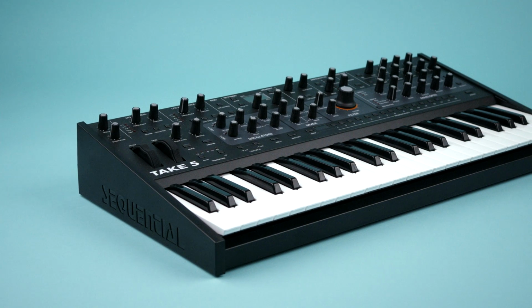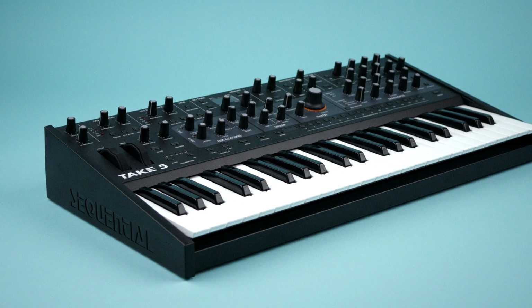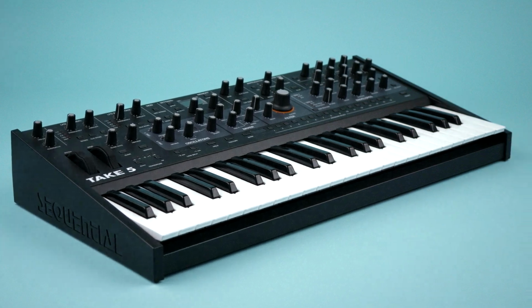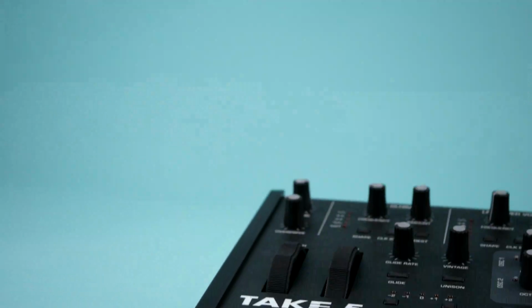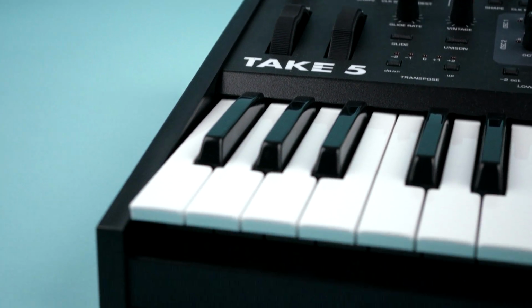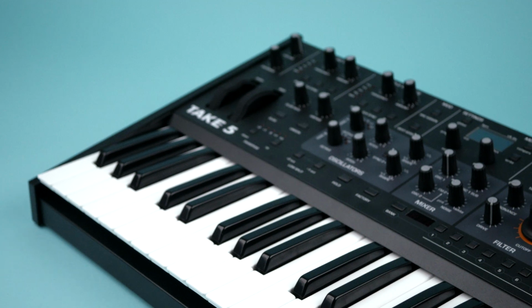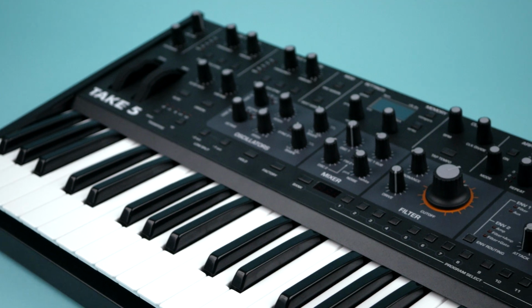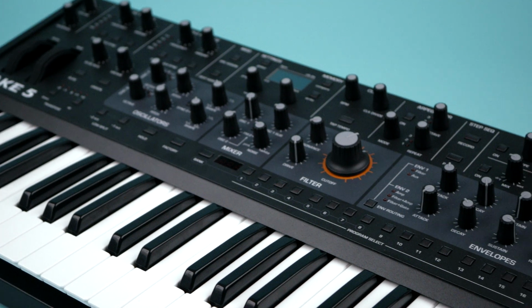With now 5 different polyphonic analog synth offerings, you could be forgiven for getting confused trying to decide which Sequential synth is for you, especially since the majority of them are named some variation of Prophet. I think I can clear up some of that confusion today, but first, let's take a look at the Take 5's architecture.